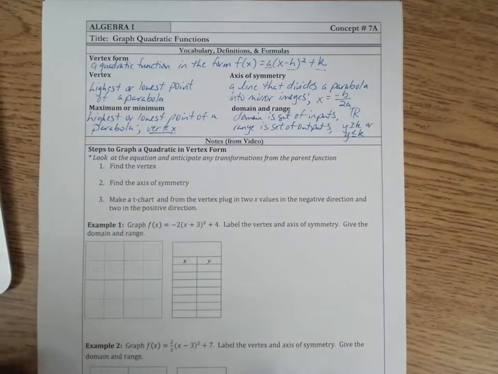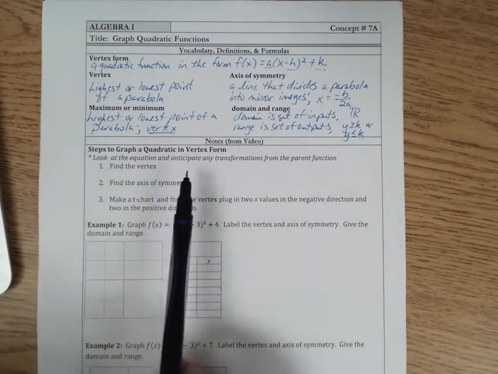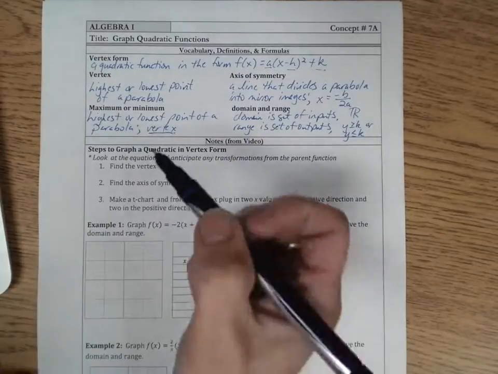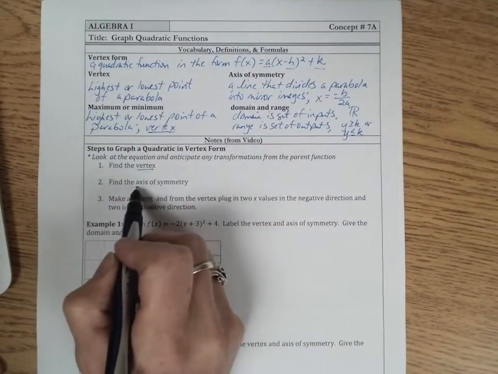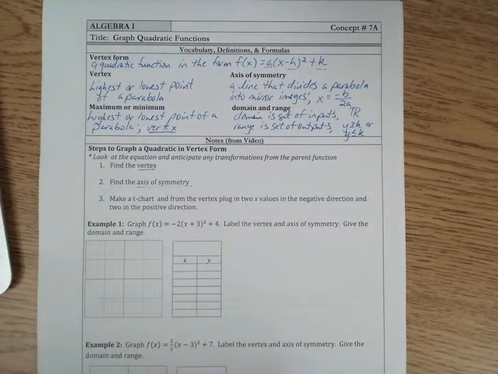So let's go ahead and graph. Here are the steps for graphing in vertex form. The first thing we want to do is pick out the vertex. Then we'll find that axis of symmetry, the line down the middle, and then we'll make a t-chart, and then from the vertex plug in two x values in the negative and two in the positive direction.